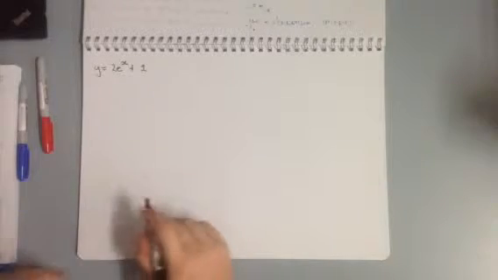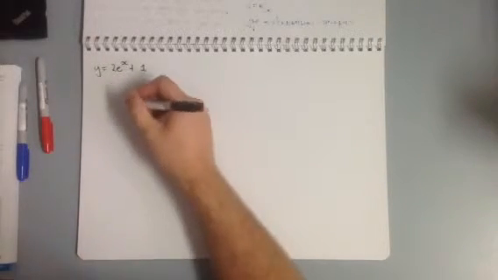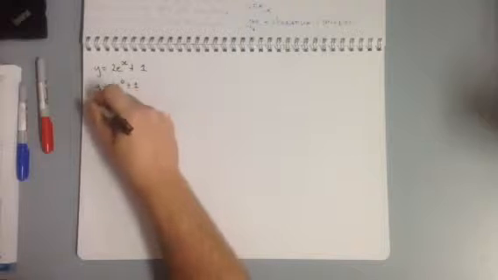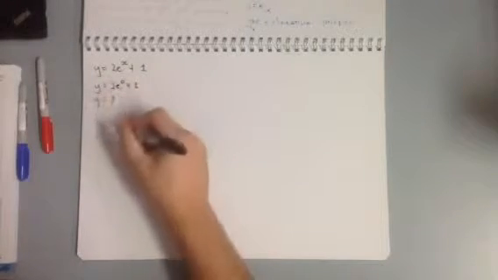Okay. So what we need to do to start off with is find our y-intercept. That's when we let x equal 0. So when we let x equal 0, we get y equals 2e to the 0 plus 1. Anything to the power of 0 is of course 1, so we get y equals 3.